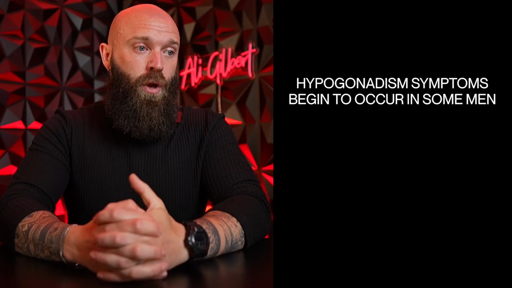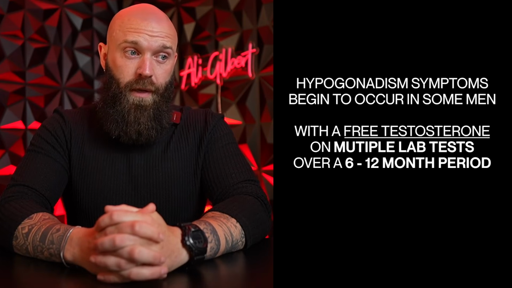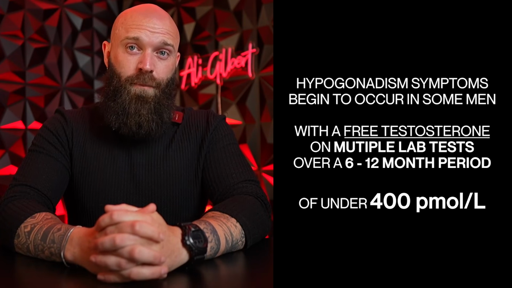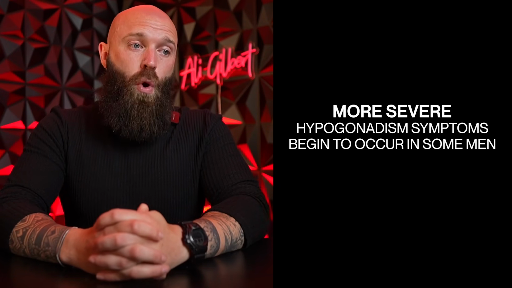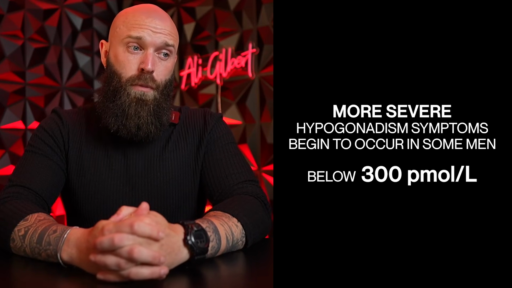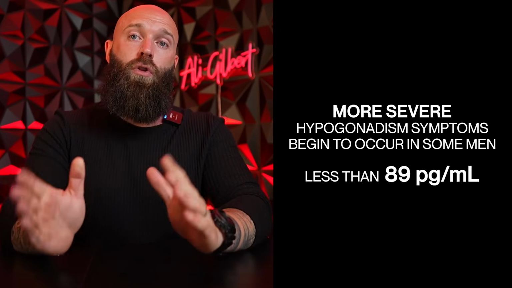So from a clinical standpoint, we see hypogonadism symptoms begin to occur in some men with a free testosterone on multiple lab tests over a 6 to 12 month period of under 400 picomole per liter. We're talking about free testosterone, which in picogram per mil is about 115. And I see more severe symptoms occurring below 300 picomole per liter, which is about less than 86 picogram per mil. This is free testosterone, not total testosterone. This is well within the defined reference range. If you get below 200 picomole per liter or even 100 picomole per liter, which is when you really start to scrape the bottom of the barrel, symptoms will tend to be quite a bit more severe.